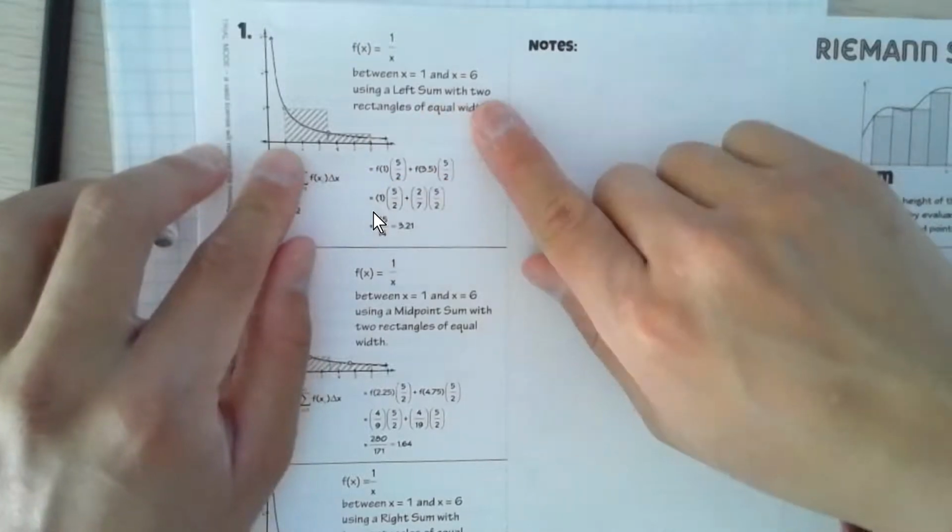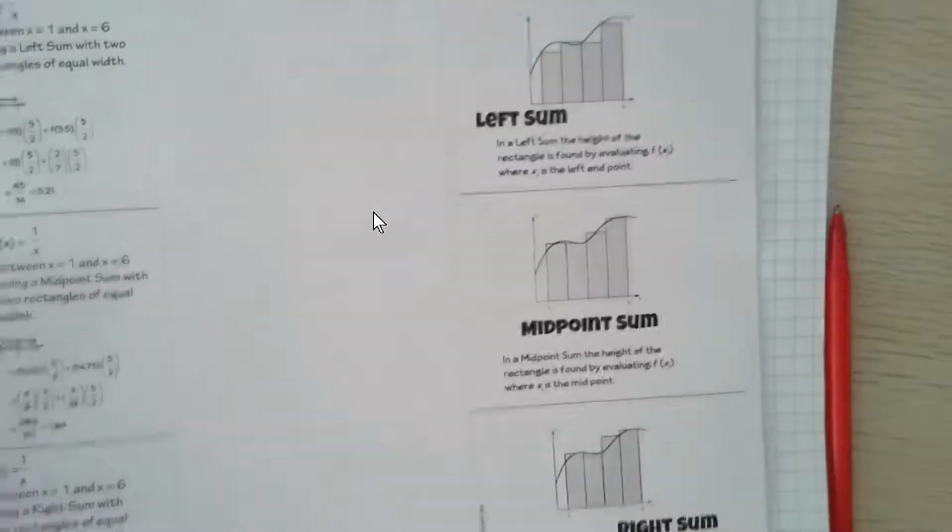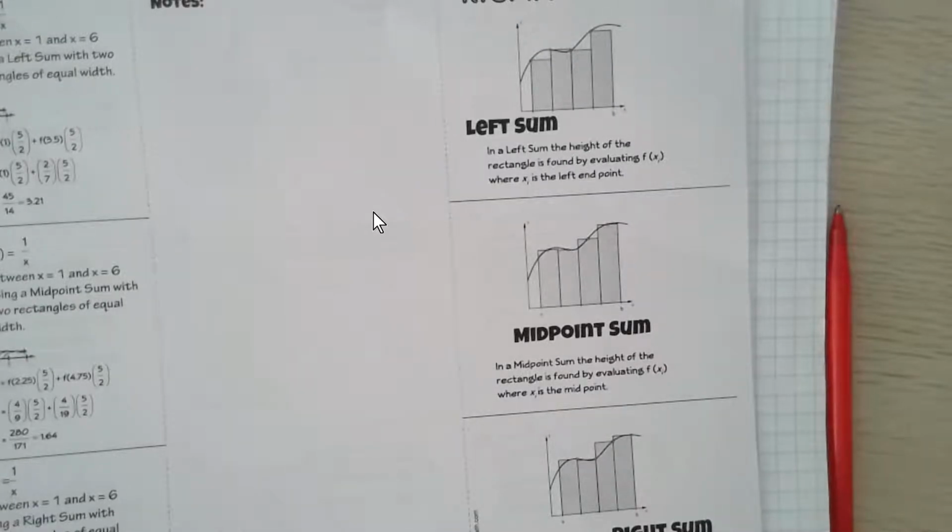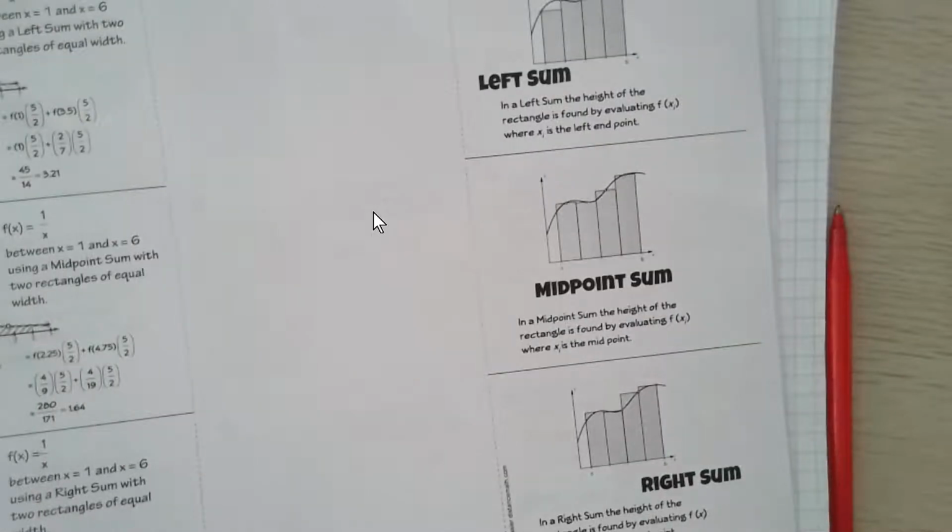Read the prompt here, and then read the sums. And please try to tell me what the heck this all means. What's the difference between left sum, midpoint sum, and right sum? I'm going to give you guys a few seconds before you blurt it out. Right? So thank you. I won't choose you. Present.